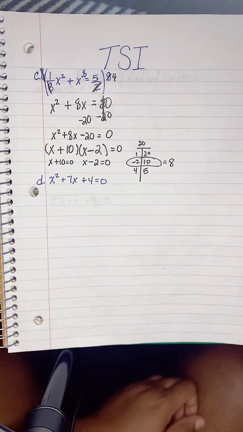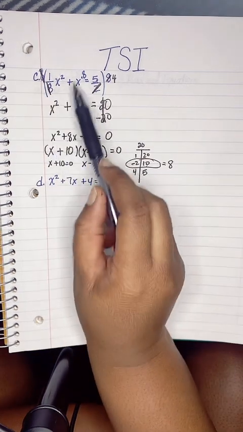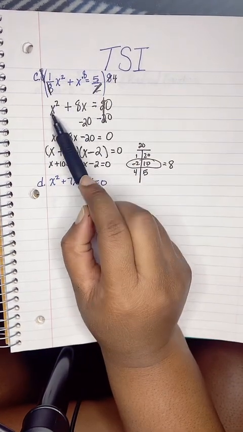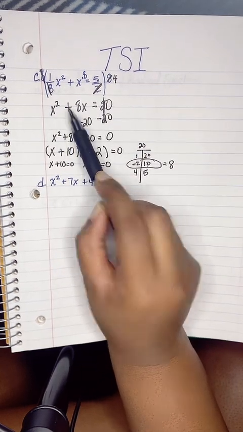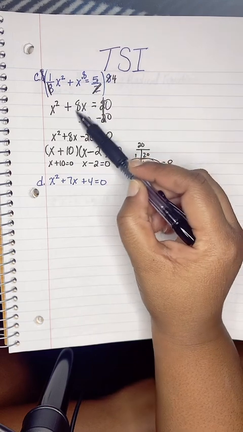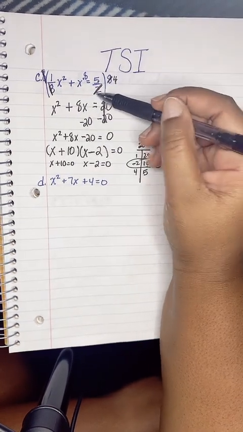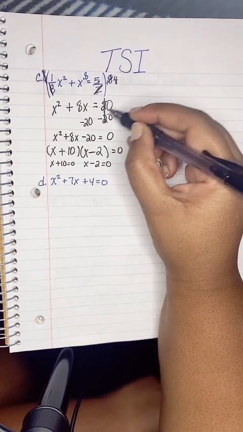Do it again, please. See? Yes. So here we multiplied by 8, everything, right? So we did 8 divided by 8. That gave us just 1. So we wrote x squared plus 8 times x gives us 8x. And then we did 8 divided by 2, which got us a 4 here. And then we said 4 times 5 got us 20.